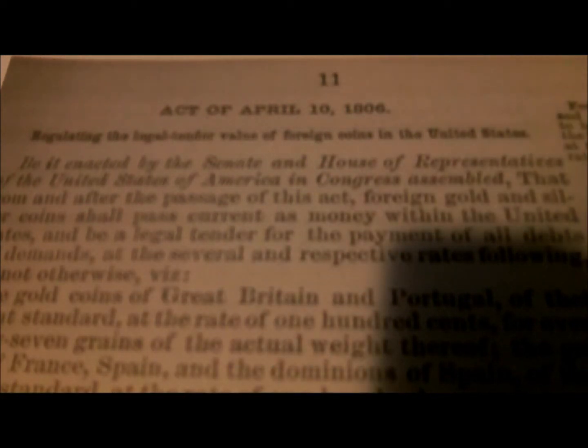Alright, today we are going to talk about the Act of April 10th, 1806. There was a lot involved in this act, but there is a specific piece of it that has to do with coinage, which is very important to the way United States coins are today, and to the way they will be in the future.